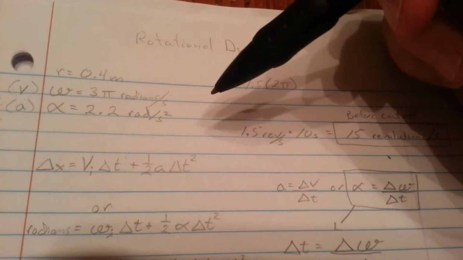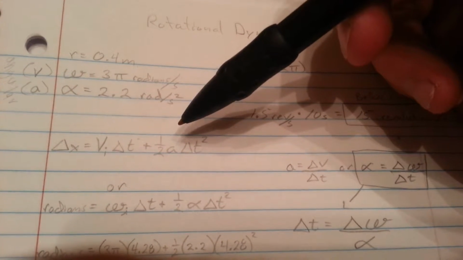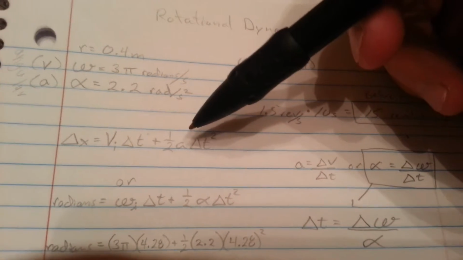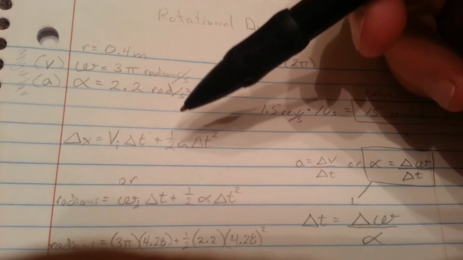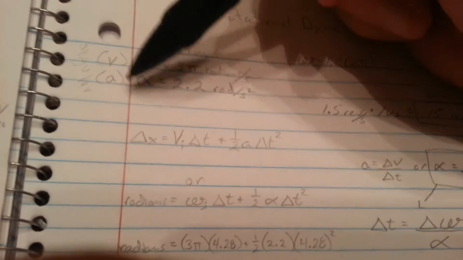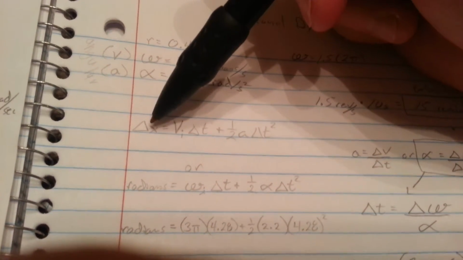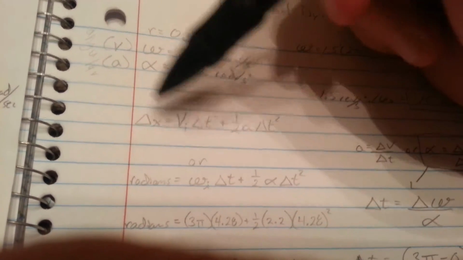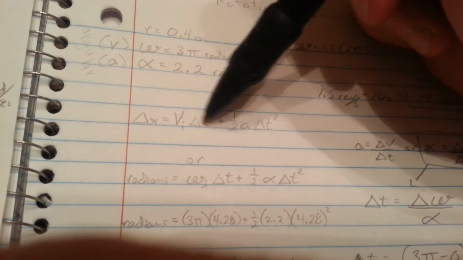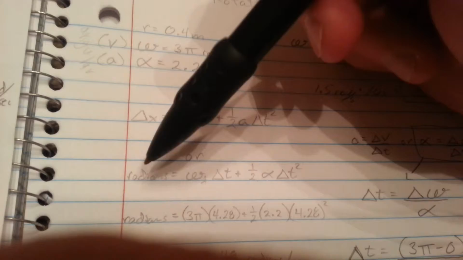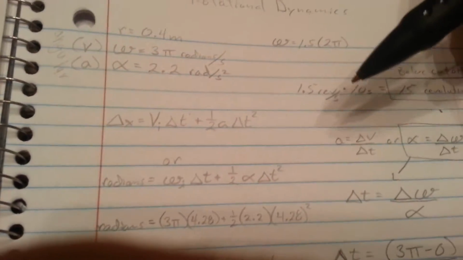Then I use this kinematic equation right here, but I've replaced everything in terms of angular velocity and angular acceleration. This here is the change in x, still moving, but just in a circle. So that's radians, or it could be revolutions, but since everything right here is in radians anyway, I went ahead and said, that's my radian jazz right here.